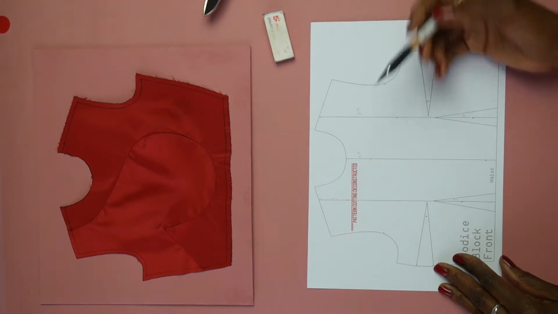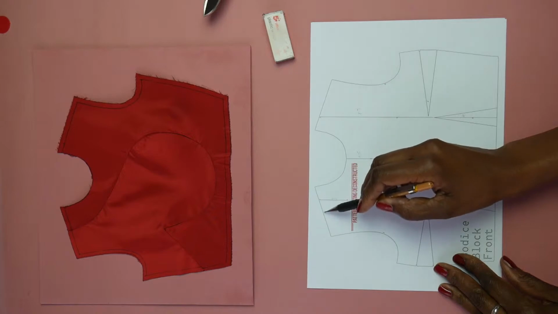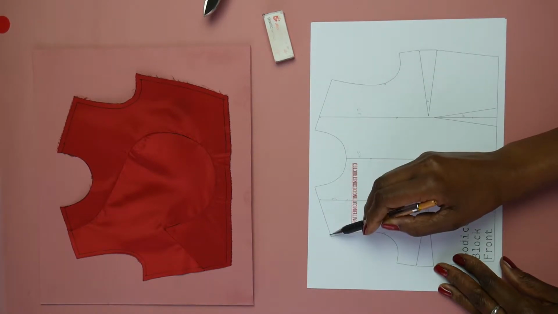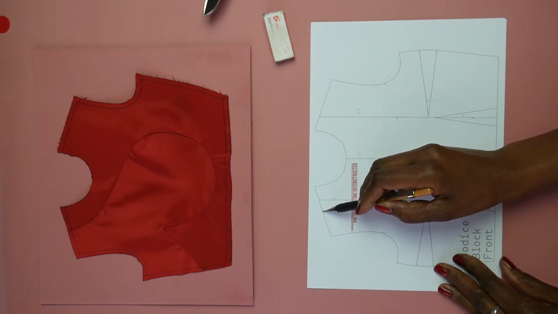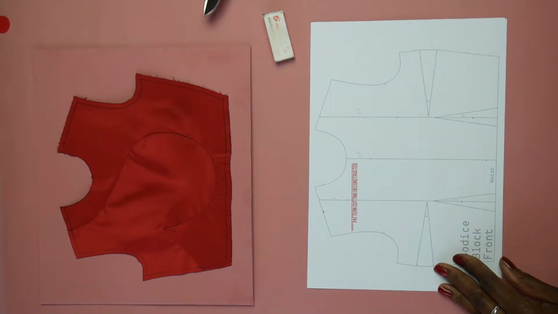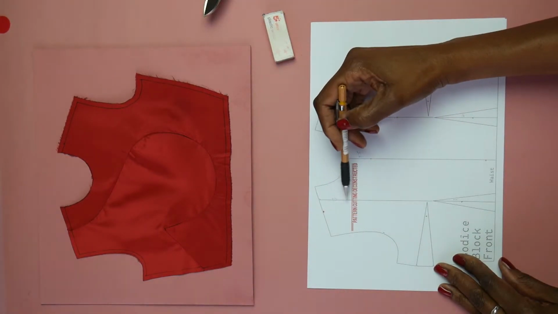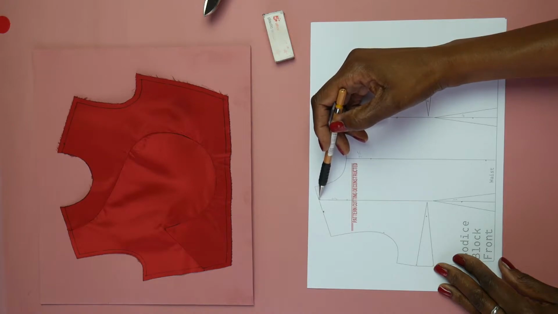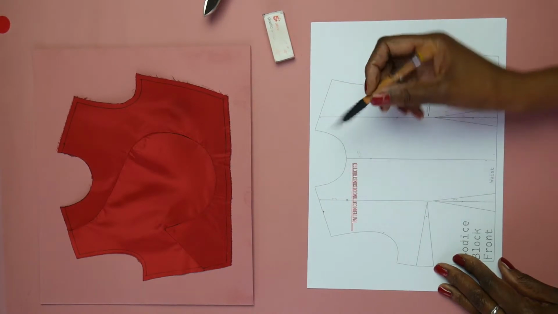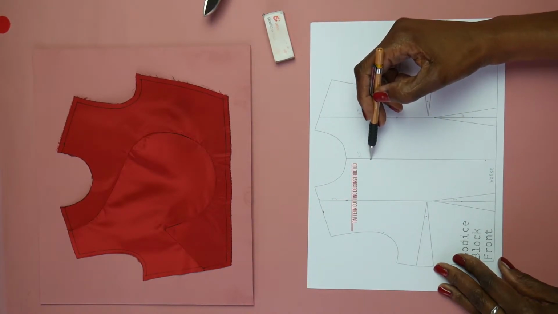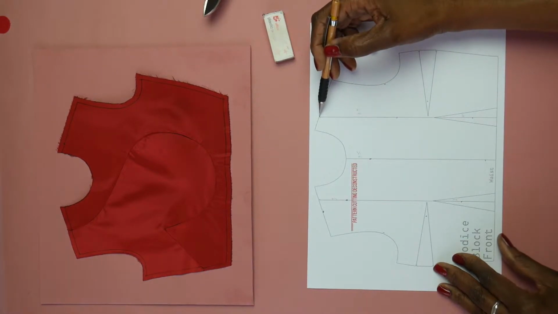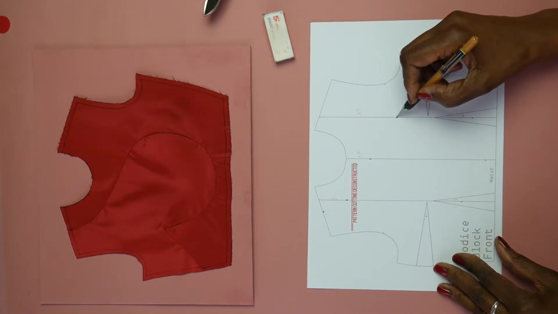So our first plotting mark is the shoulder on the left. We're dividing that in two, and our first mark starts in the centre of that. Our next mark is 3 centimetres down from the shoulder, where the notch mark is. That's here. Through the centre front, 2.5 centimetres. From the second notch, 8.5.